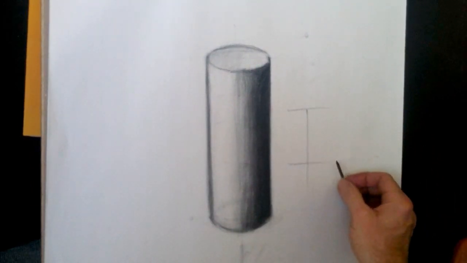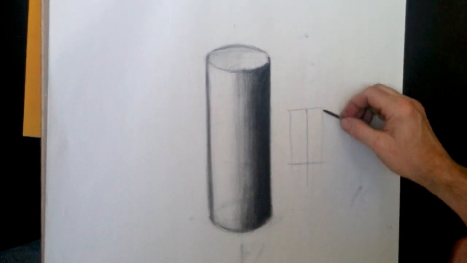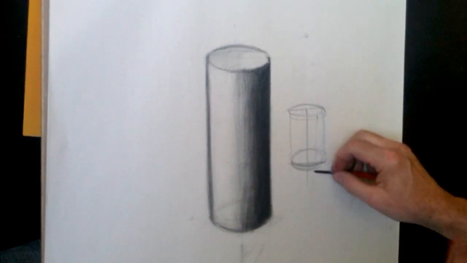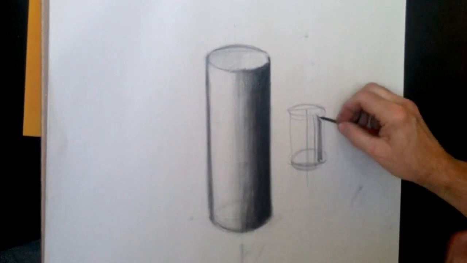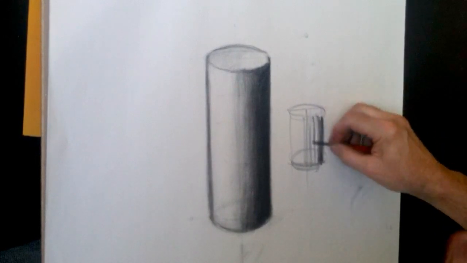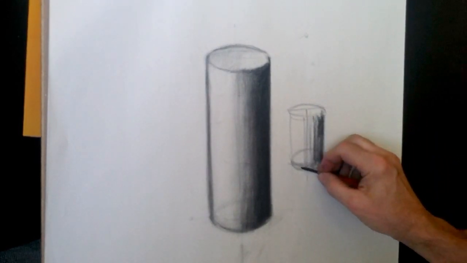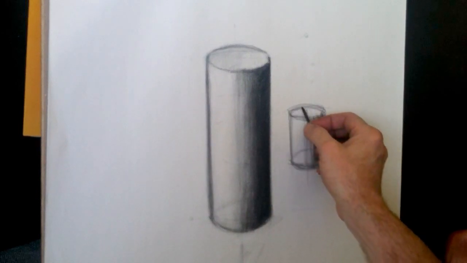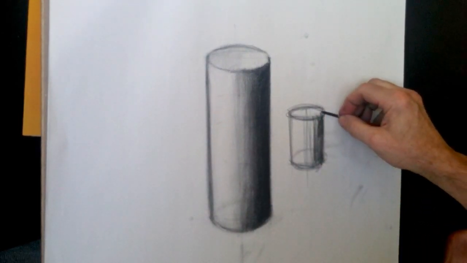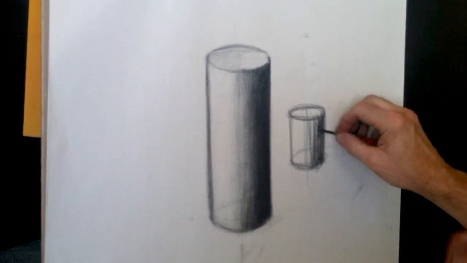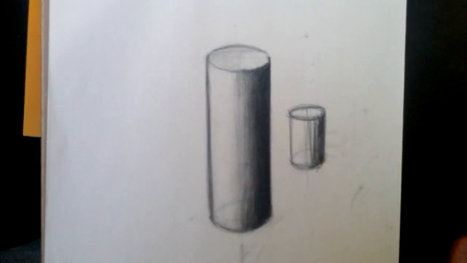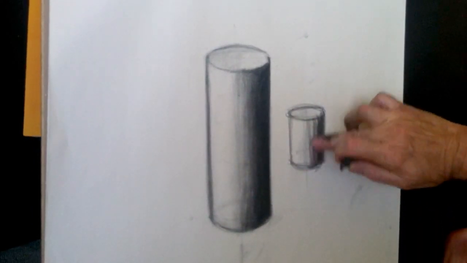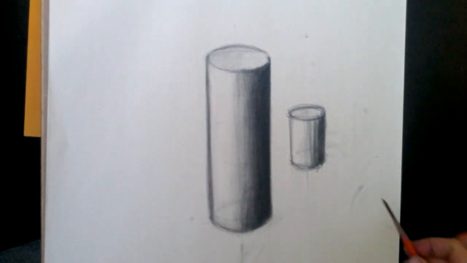One, two, three. If you can do that sort of quickly and just kind of get comfortable with the basics of doing a cylinder like this, you're going to be that much further along in your drawing artistic journey. Okay, go try it. Have fun.